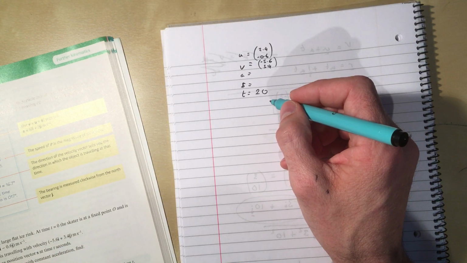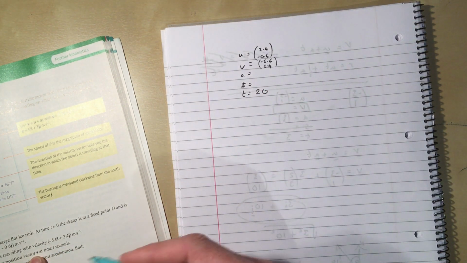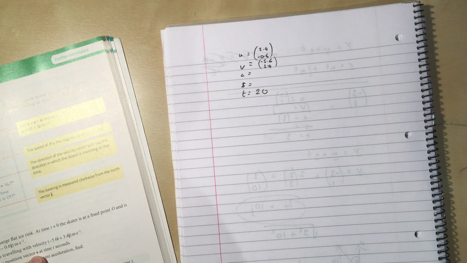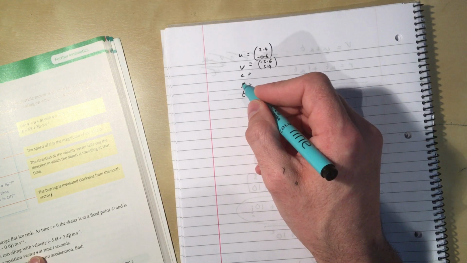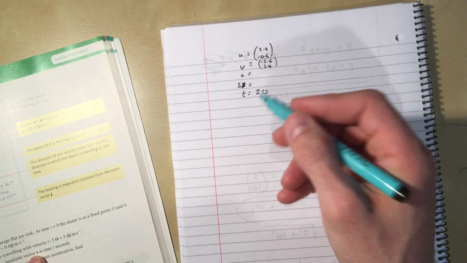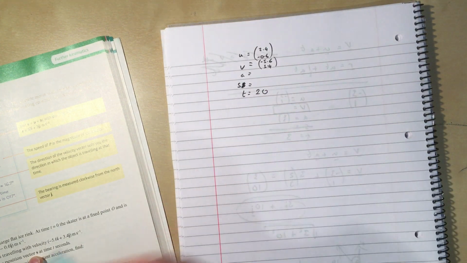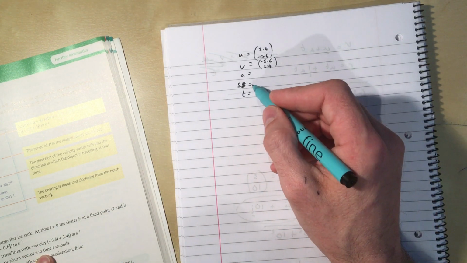Relative to O, the skater has position s. Now, what's happened here is they have told us that relative to O, now O is our origin in this case, so we're not going to use r for position, we're going to go back to s because the displacement is measured from our starting point. It says relative to O, relative to the point where we started. So s is that.